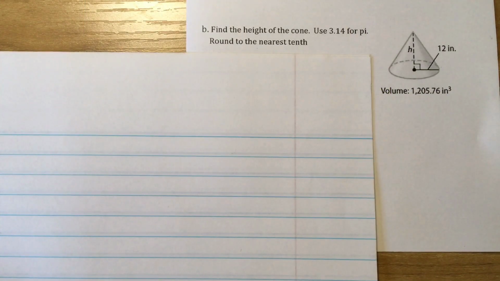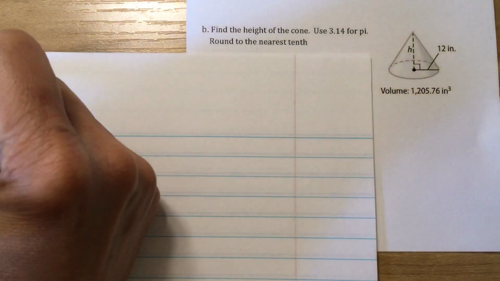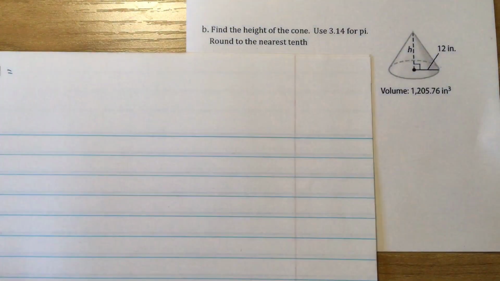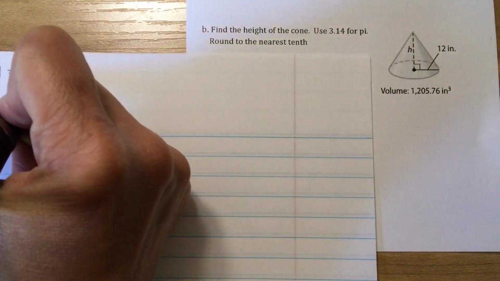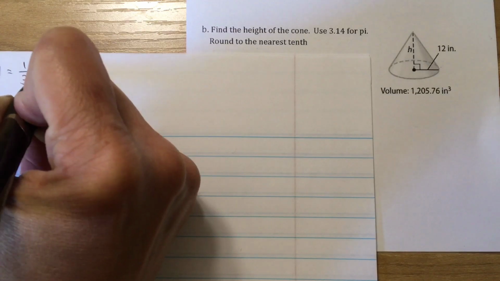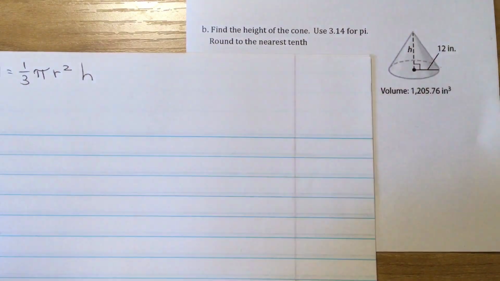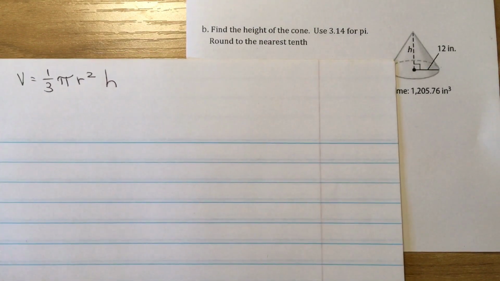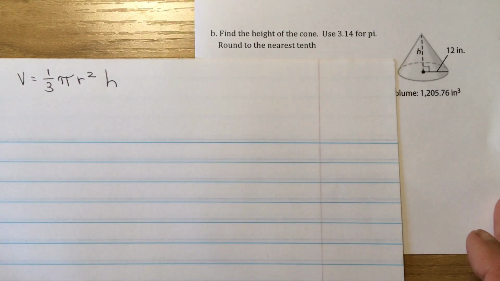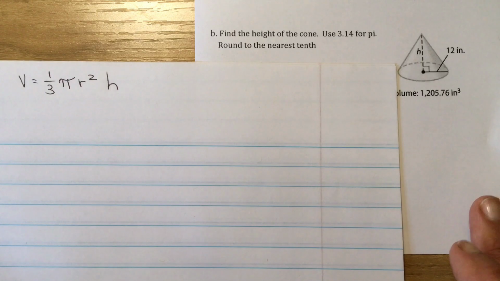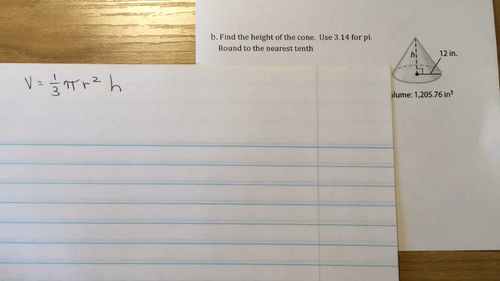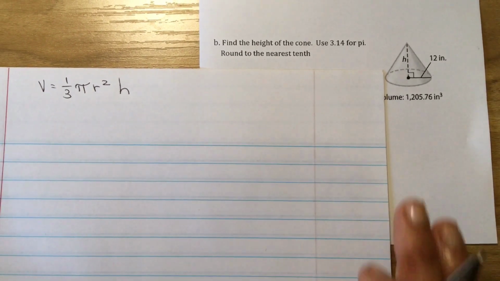Last problem here. It asks us to find the height of the cone and use 3.14 for pi, round to the nearest tenth. So again, let's start with what is the formula. The formula is 1/3 the base area, pi r squared, times the height. So the next step here is just going to be, let's fill in the blanks with what we know.